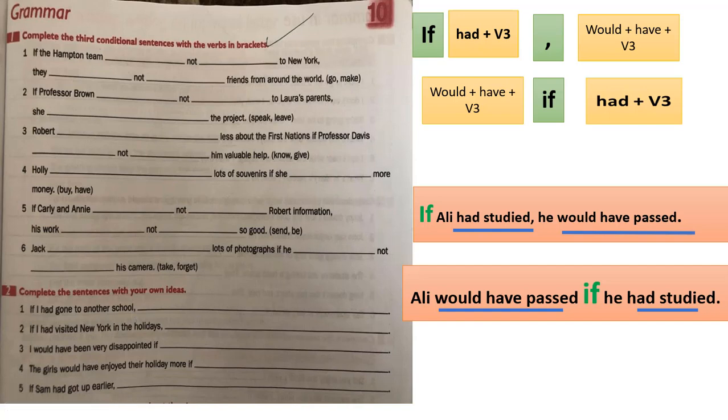If I had gone to school, I would have made new friends. I would have known new friends. So you can change it. You can use your own ideas to complete the sentences. These are only examples and you can complete using your own words.